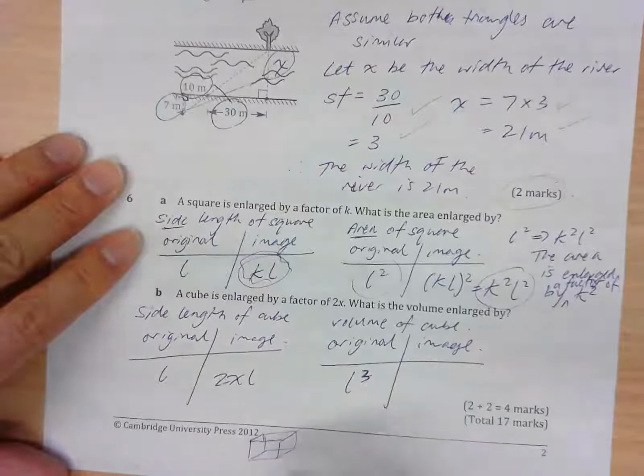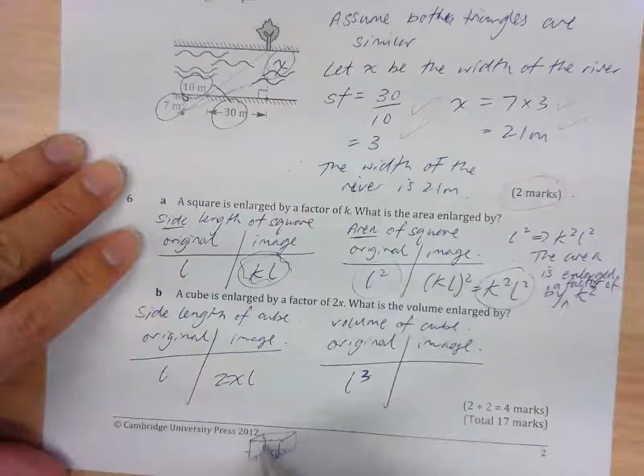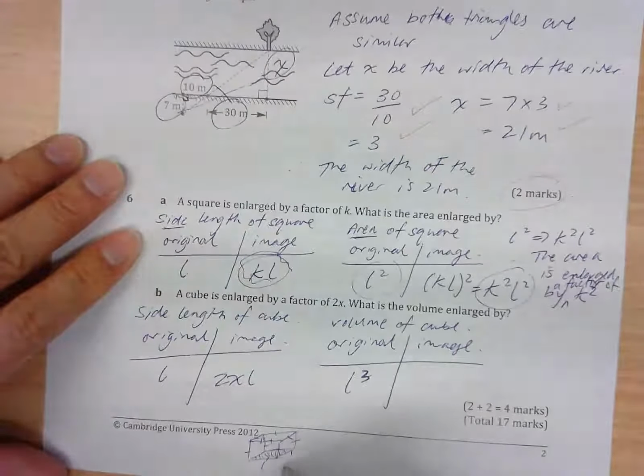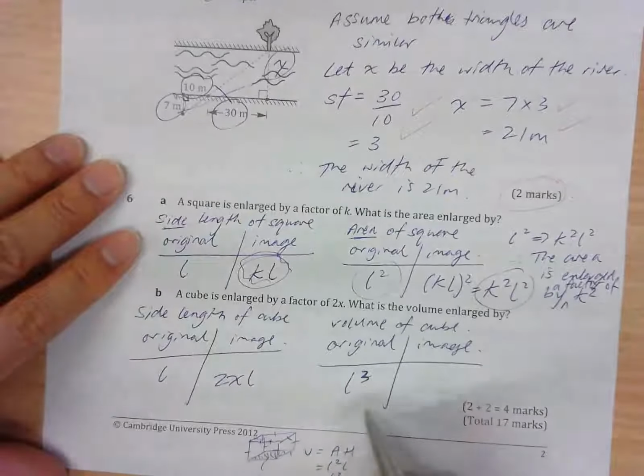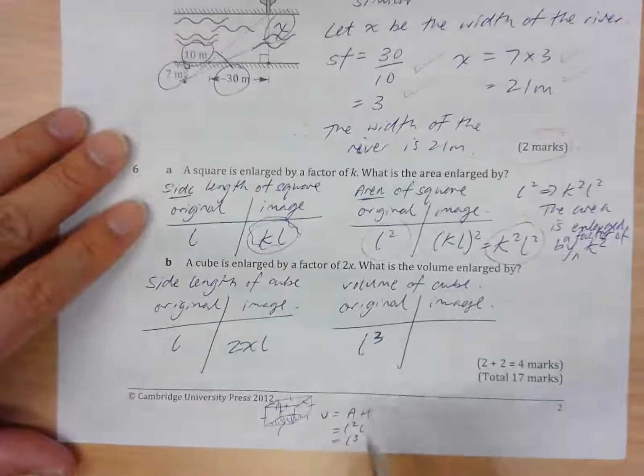Okay, if we're looking at a cube, right? The area of the cube is the area of the base. Let's say that's L. And all the sides are the same. So area of the base times the height. So area of the base is L squared, and the height is also L, which is equal to L cubed. Okay, so there's that there.